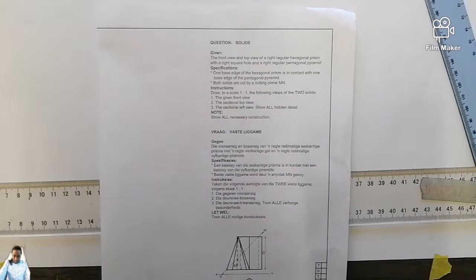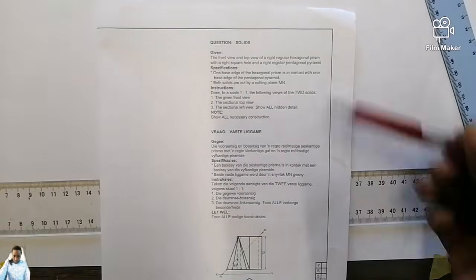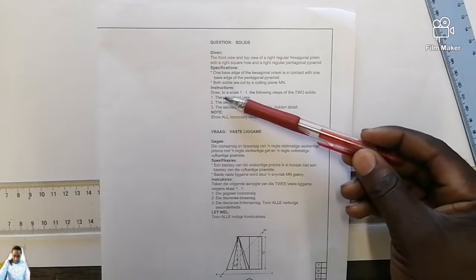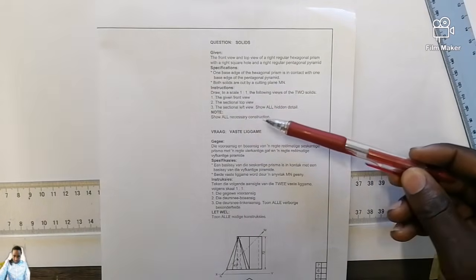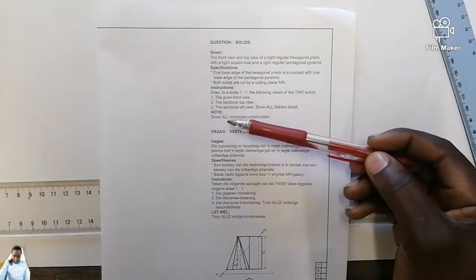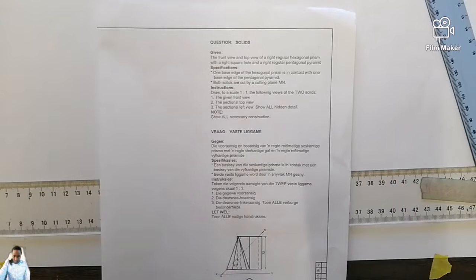They're saying given the front view and the top view of a right regular hexagonal prism with a right square hole and a right regular pentagonal pyramid. Specifications, so you can go through them. The instruction says we are supposed to draw this using a scale of 1:1. So we are expected to draw the given front view, the sectional top view and the sectional left view, and show all the hidden details required.